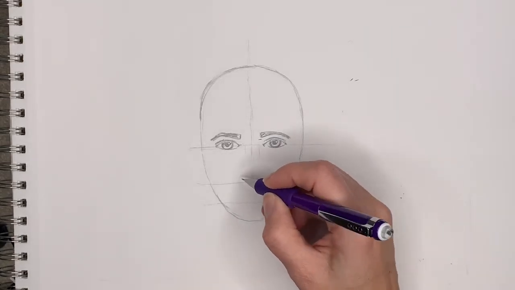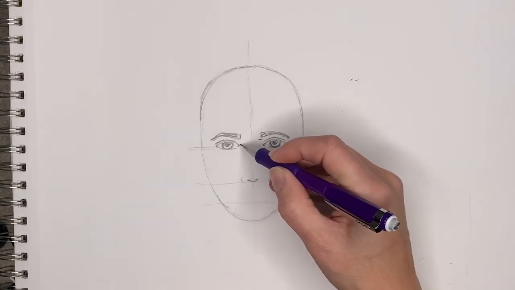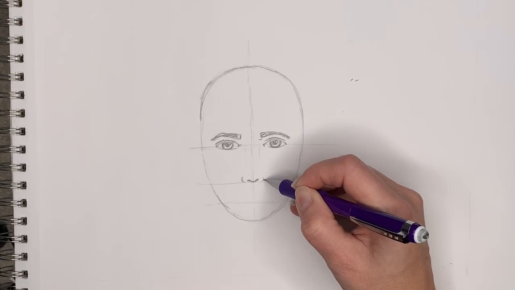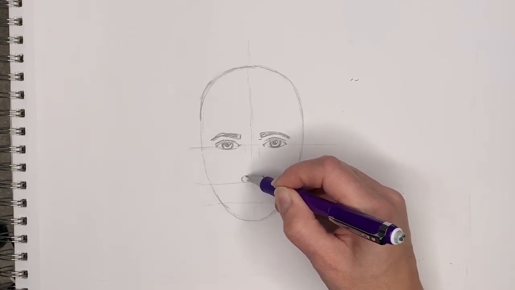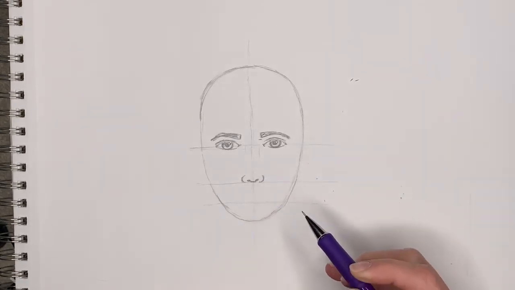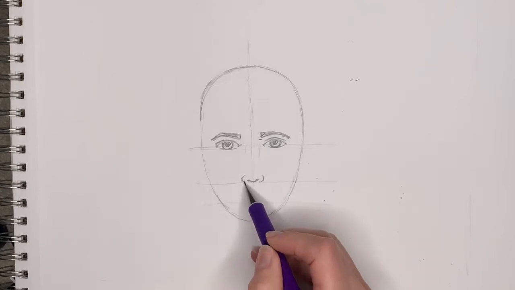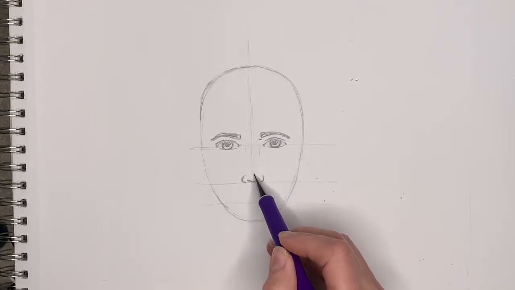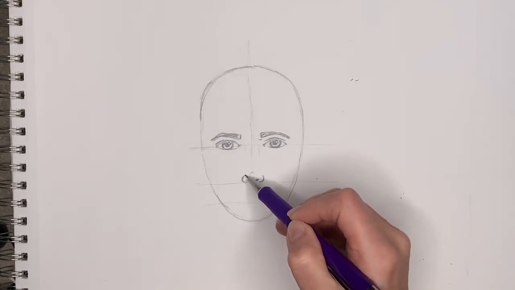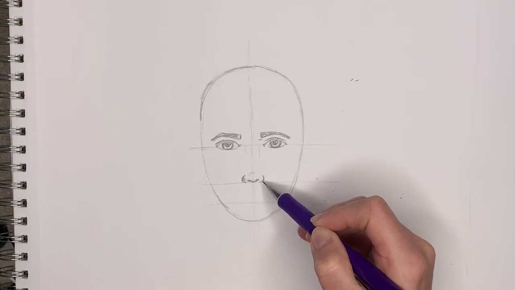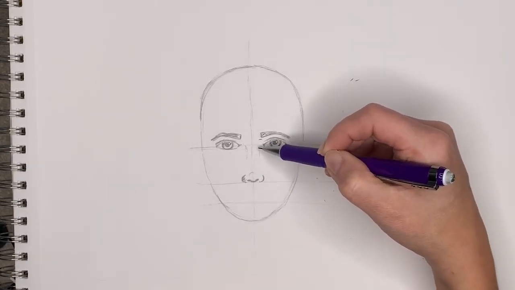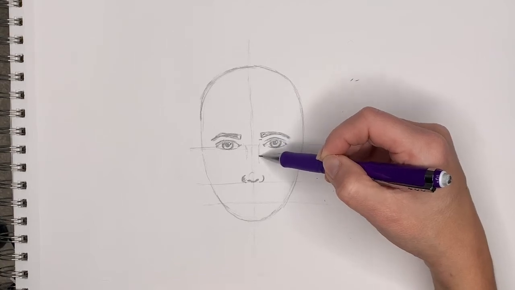And then we're going to draw the sides of the nose, and these want to match the inside part of the eye right here. Also, depending on how big the nose is, it may be a lot wider. We want to draw a little line here to show the curve of the nose, and then we can shade the nose a little bit. We can also draw little lines here to show where the bridge of the nose goes.